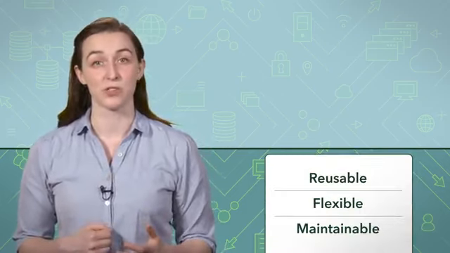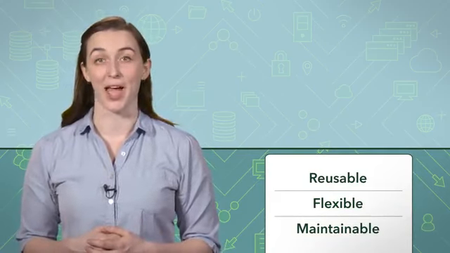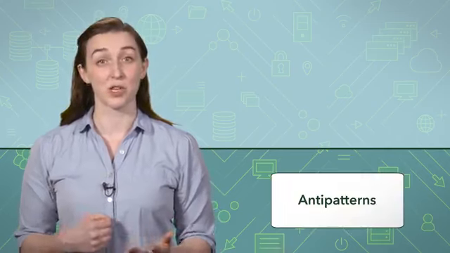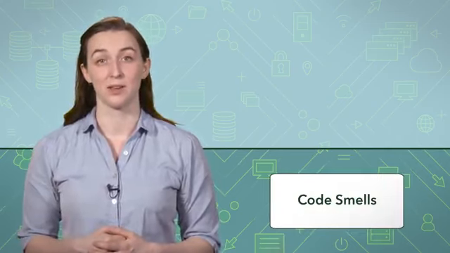You will also learn about several general design principles that underlie the design patterns to achieve software that is reusable, flexible, and maintainable. You will then move on to learn about ways to analyze and critique your code for bad design. You will learn about many common malpractices and why they lead to bad design. In the software industry, these are often referred to as anti-patterns or code smells. By the end of this module, you'll have the knowledge that you need to tackle the remaining capstone assignments for this course. So let's get started.